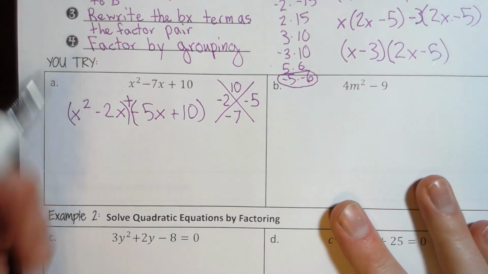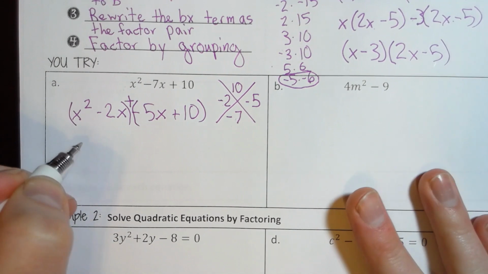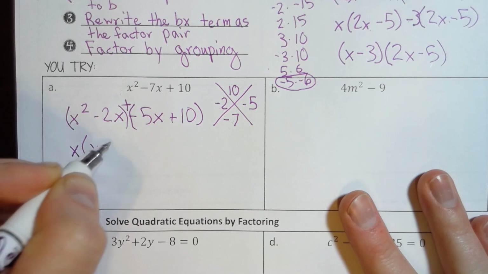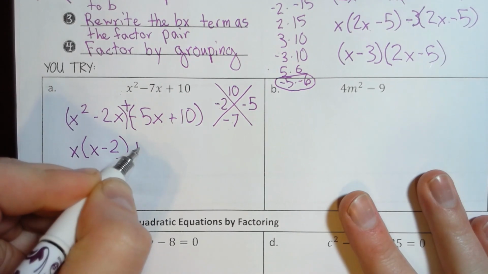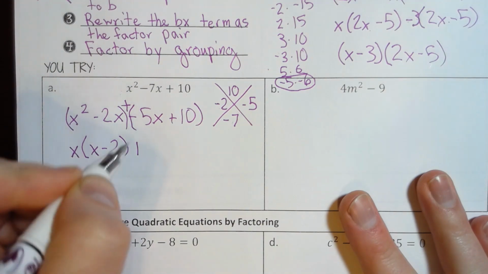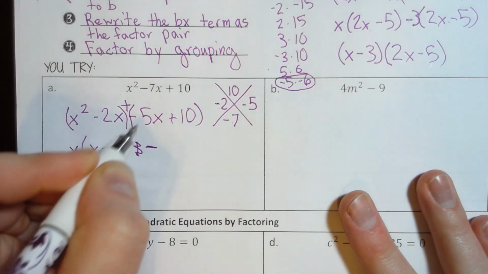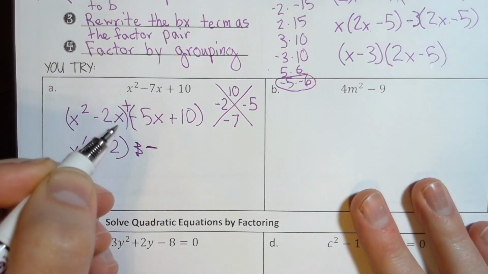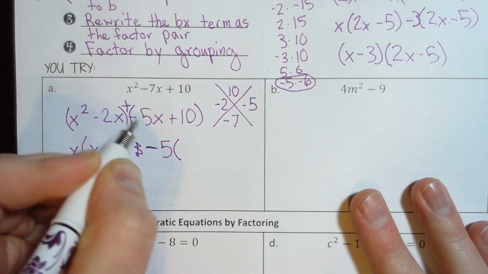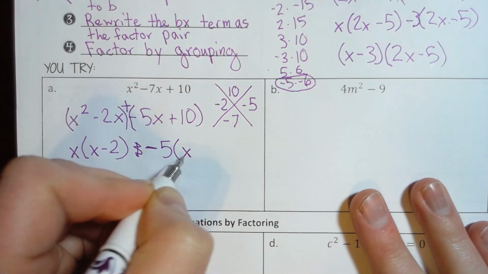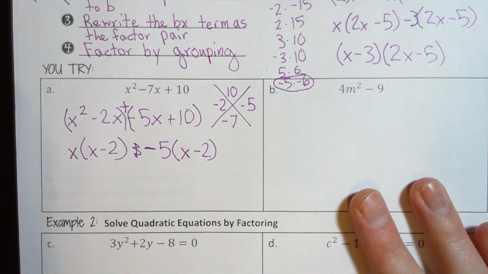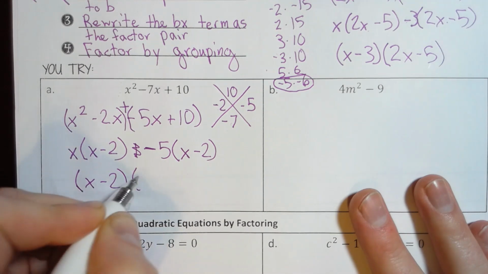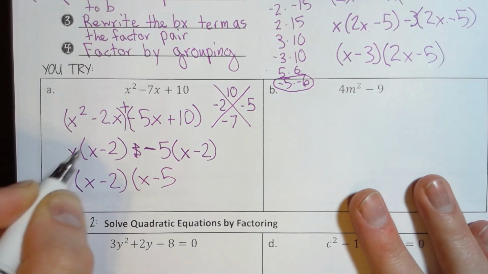And here we go. I can pull out an x, and I'm left with x minus 2 minus, sorry, because I'm going to pull out a negative here, minus my 5. So 5 is my GCF, x minus 2. Ooh, good. And I get x minus 2 and x minus 5, my B plus C.